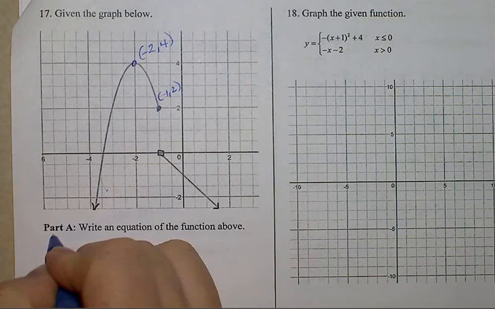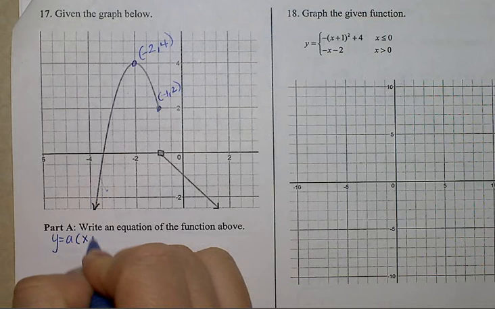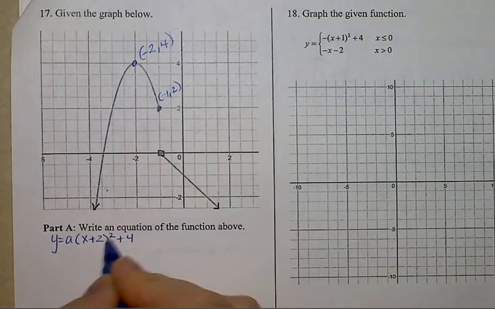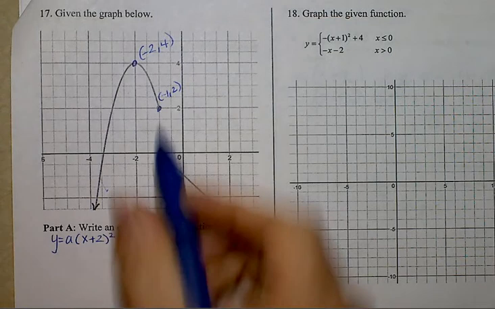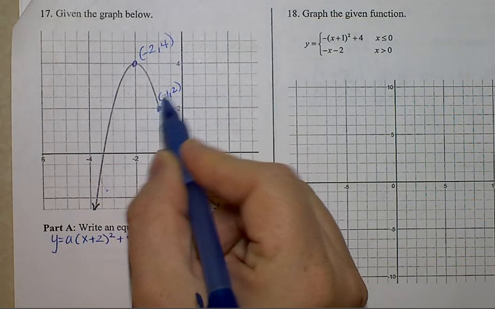In vertex form, it looks like this: y equals a(x plus 2) squared plus 4. Remember, you're changing the sign on the x. Then I'm going to use the random point on the parabola. I'm going to plug in -1 for x and 2 for y.